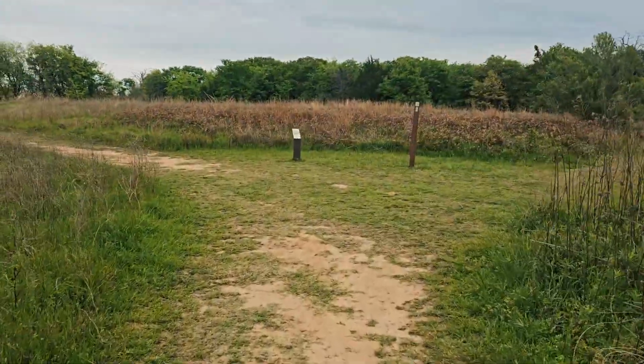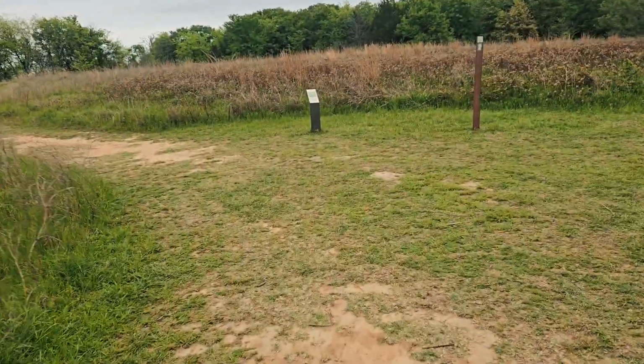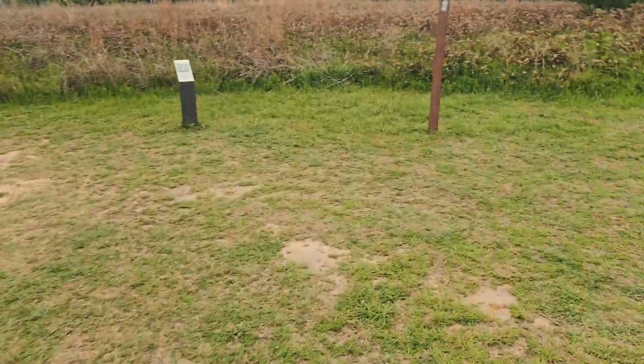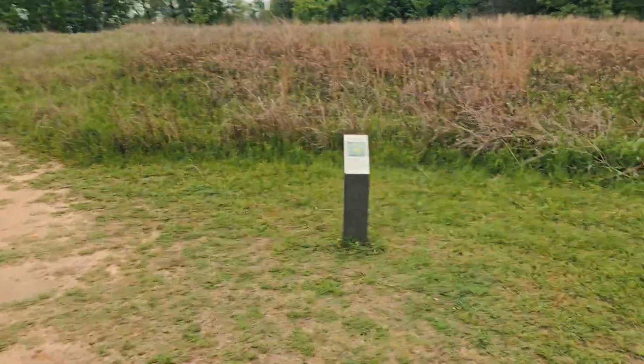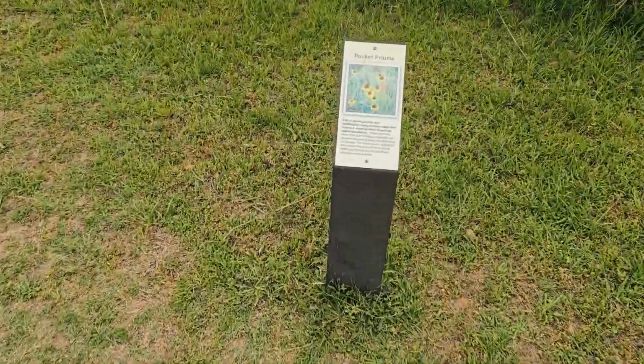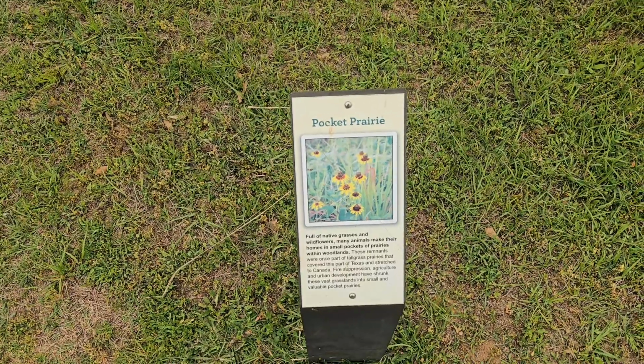Interesting. And we're at 2, and it seems to fork again. Don't know which way to go though. We'll look at the map in just a second. Pocket Prairie.